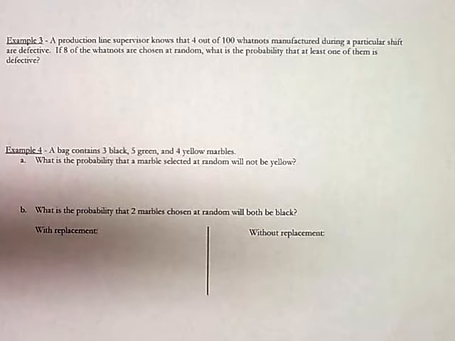I'm just going to run through the second two examples from class that we didn't get to, so that can help you with your homework over the weekend. So it should be pretty quick.